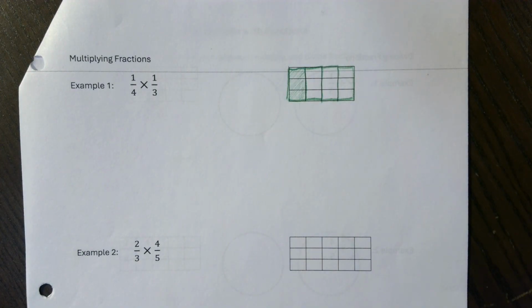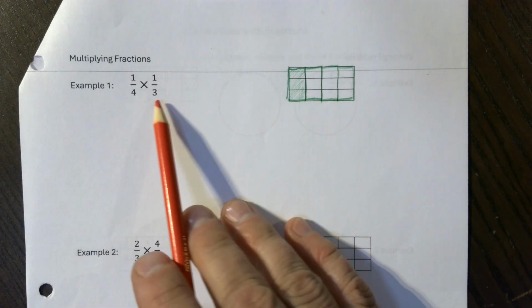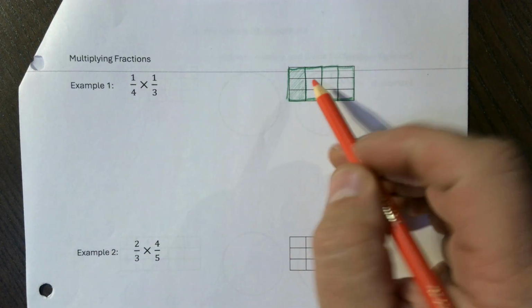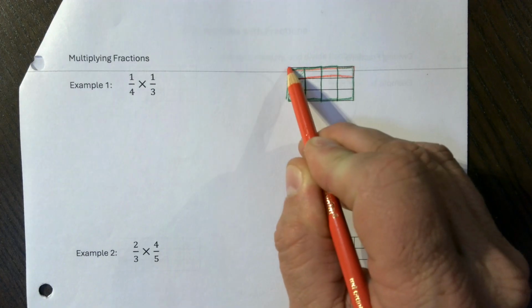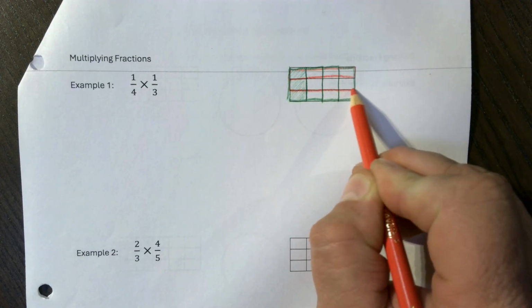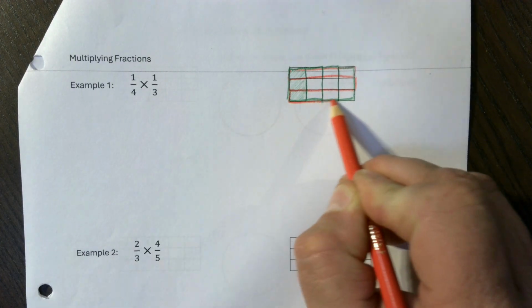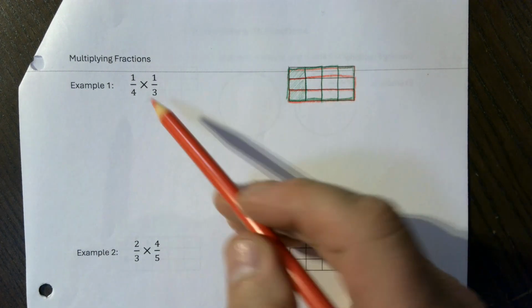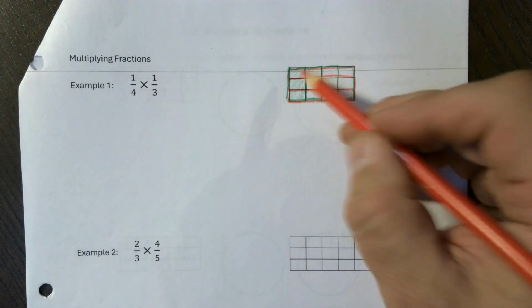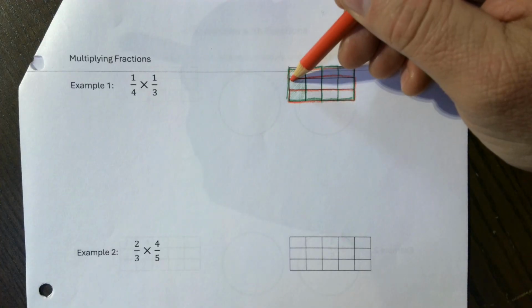Then we'll take a look at the fraction 1/3. Now you'll notice this box has 3 rows. So I'm going to go ahead and outline all 3 rows. So we have row 1, 2, and 3. Since we have 1/3, we're going to shade one of the rows. I'll shade the top one.